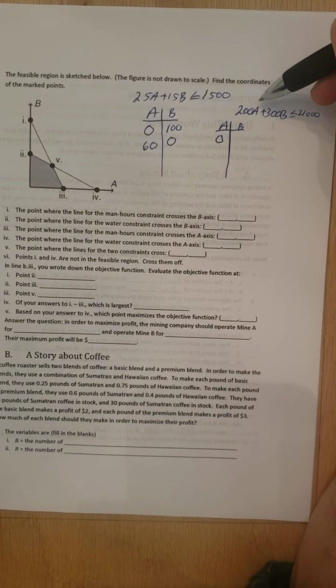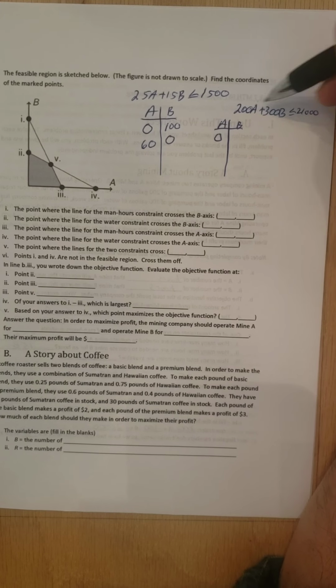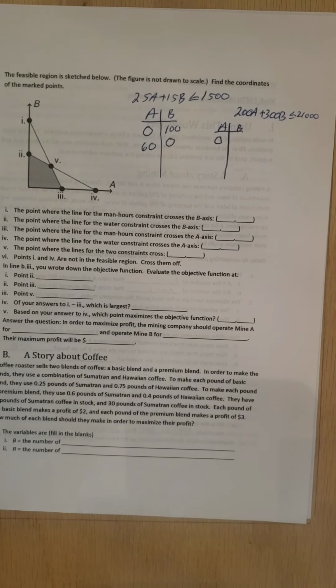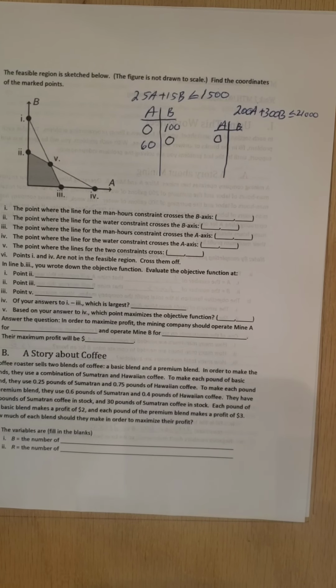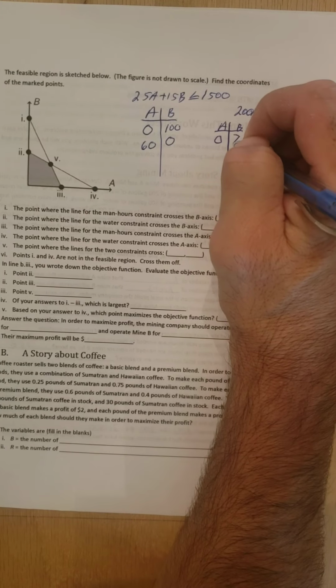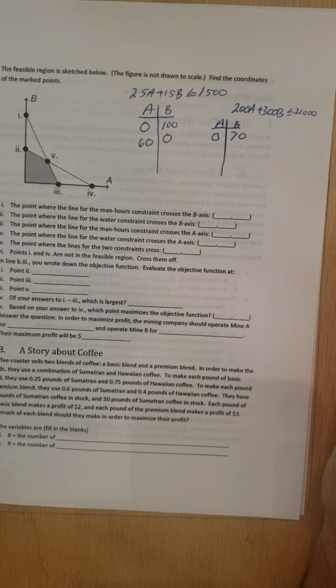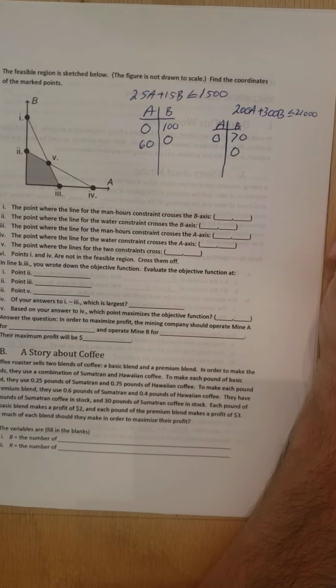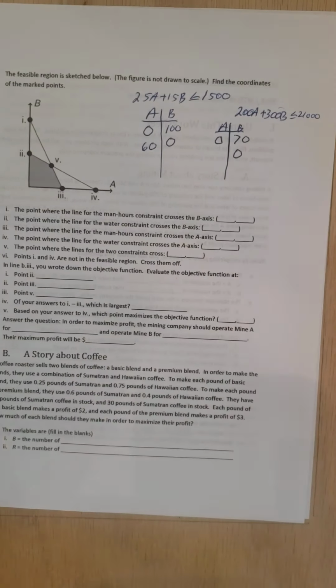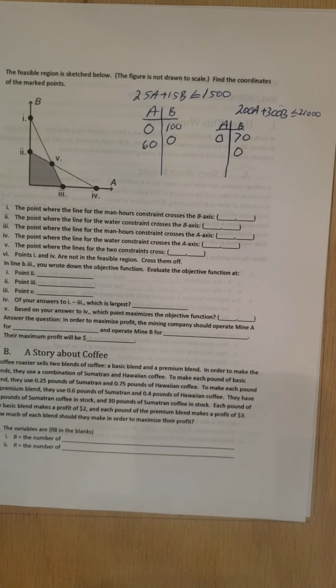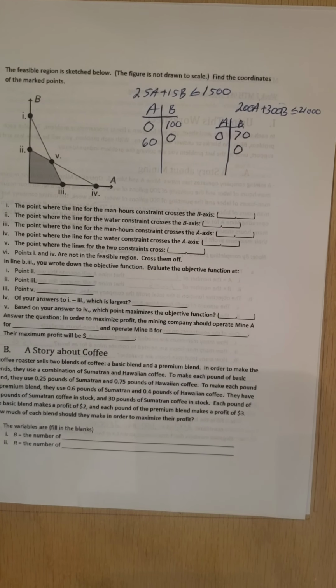If I let A equal 0, 200 times 0 is 0, I get 300B equals 21,000. So I'm going to take 21,000 and divide it by 300, and I get 70. If I let B equal 0, I take 21,000 divided by 200, and I get A is 105.